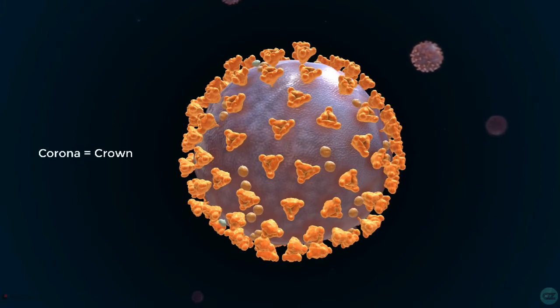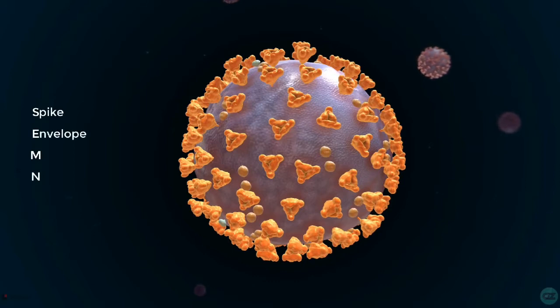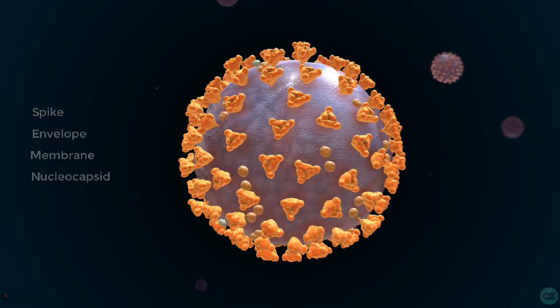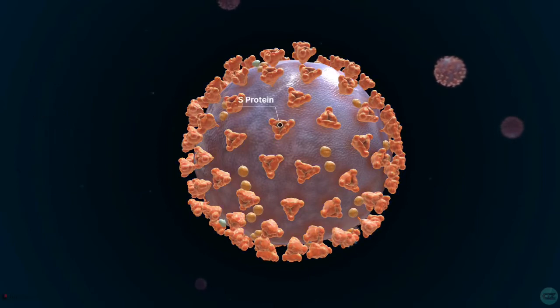There are 4 structural proteins, which is similar to other coronaviruses: the S, the E, the M, and the N proteins. The S stands for spike, the E stands for envelope, the M stands for membrane, and the N stands for nucleocapsid. So let's take a look at these different structural proteins in turn. Beginning with this crown-like structure, which is the S or spike protein.